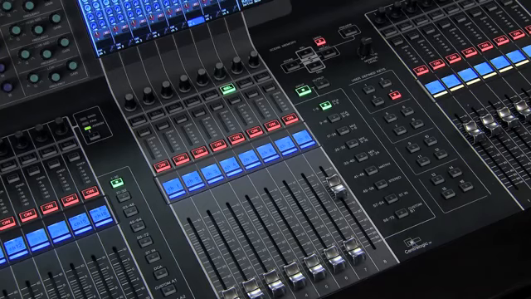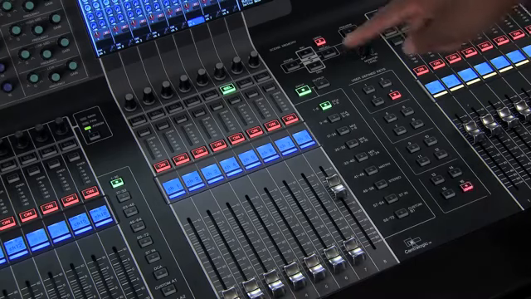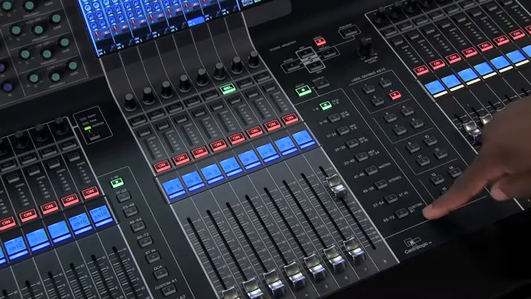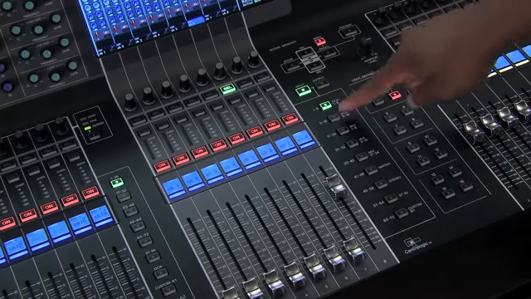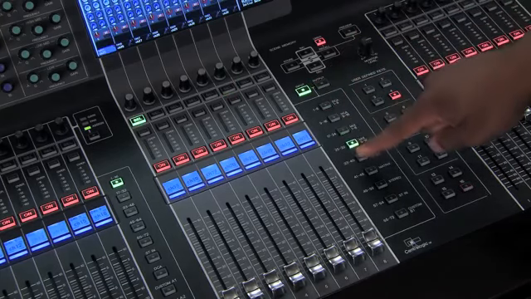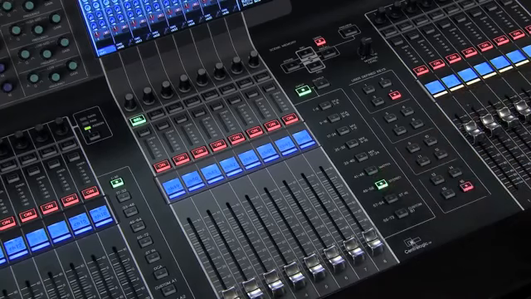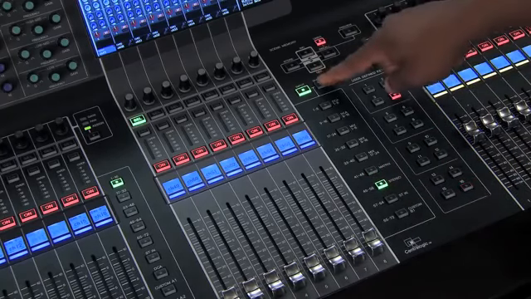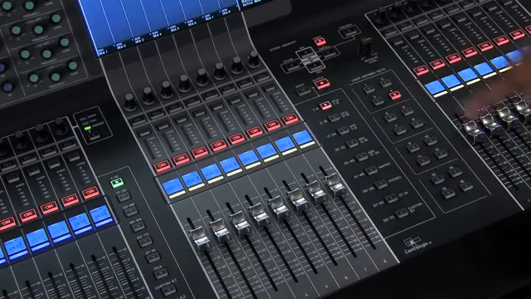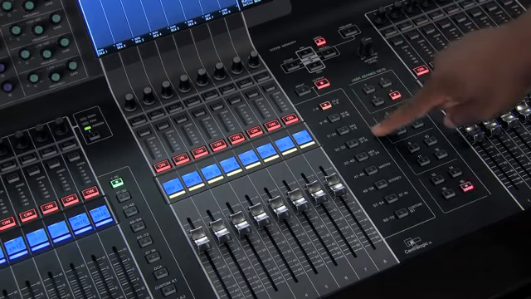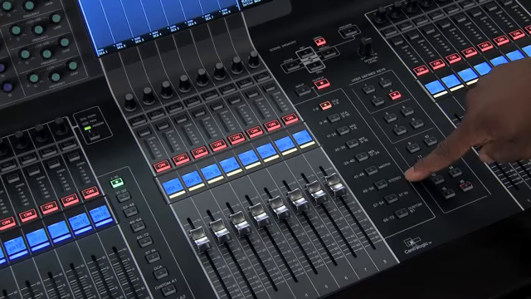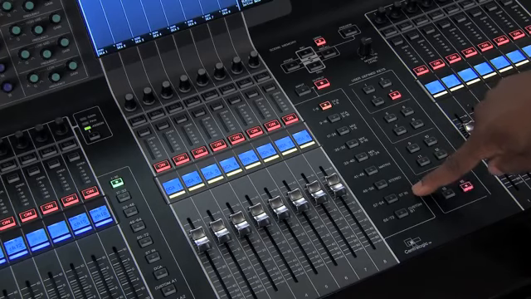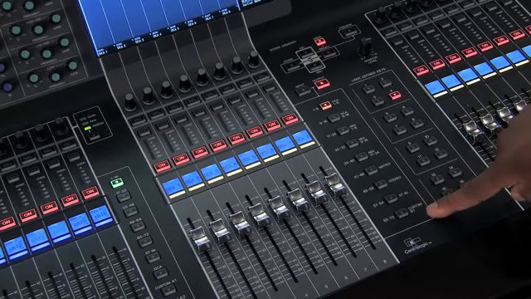Choosing which bank of faders is displayed in the Central Logic area is done by using the bank select keys. Pressing the input button at the top will allow you to select between the different banks of input channels. Pressing the output button at the top will allow you to select between your DCAs, mixes, matrices, stereo outputs, stereo input, and your custom fader bank.